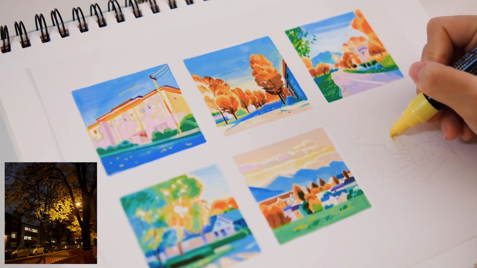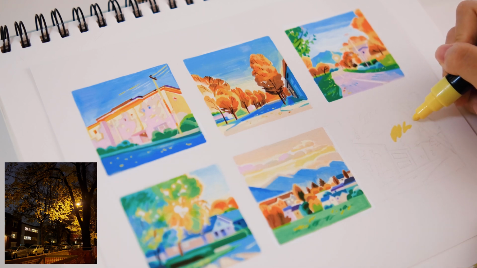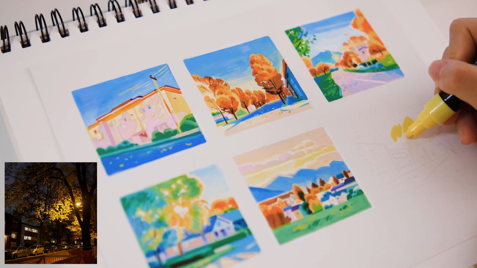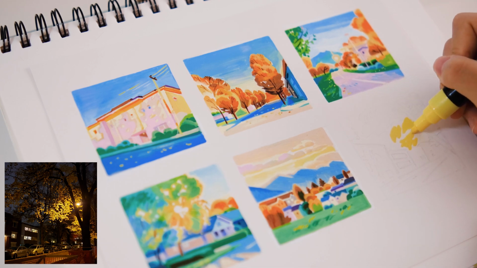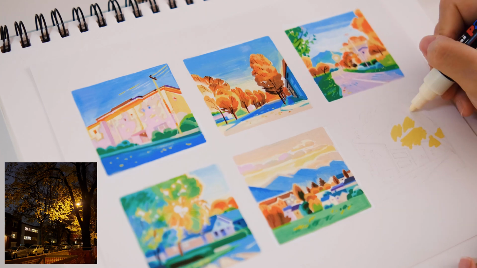So at last, we arrived at the final composition. This video is actually very long, probably one of my longest videos. I hope it's been helpful so far. For the 6 reference photos, I wanted to choose at least one that is a nightscape, so I can offer a bit more variety in this page of illustration.